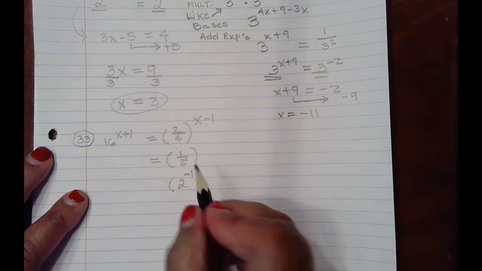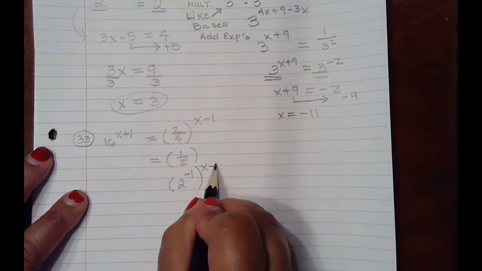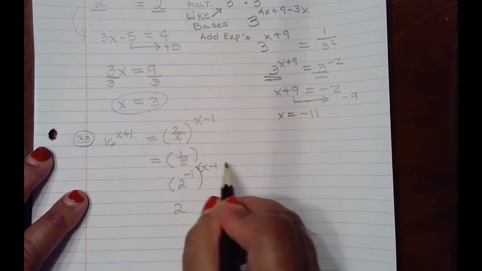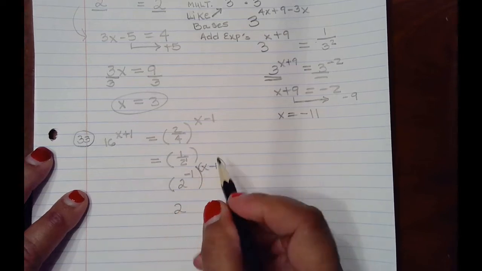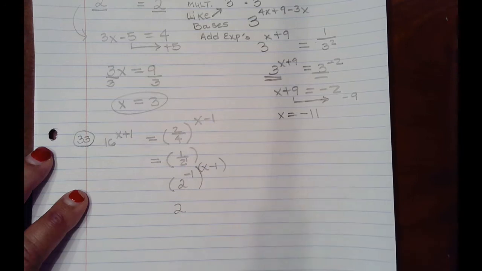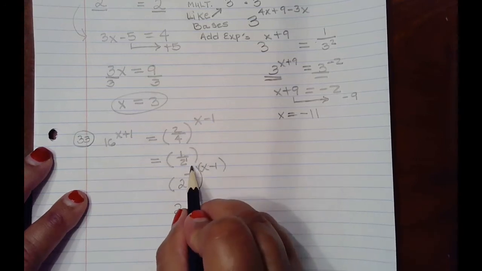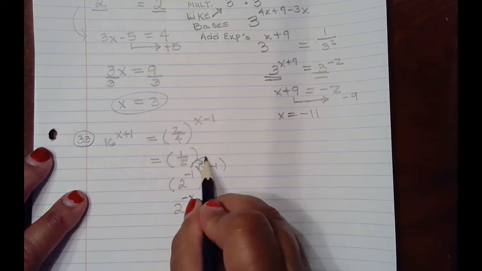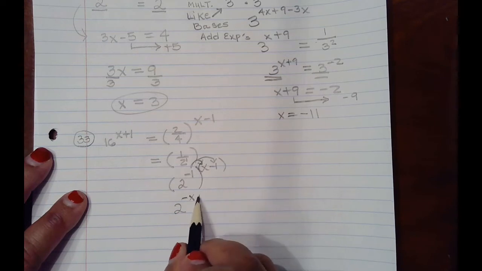So see, I got a base here, and I can mingle this power with this power by just multiplying this negative 1 times that. You're raising a power to a power. You have to multiply them, so it would just be negative x, and then negative 1 times negative 1 is positive 1. So that would be my new power.